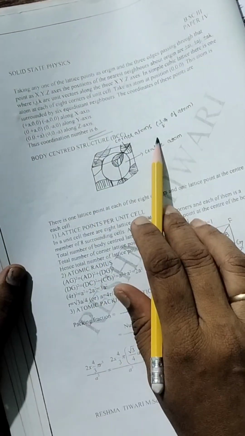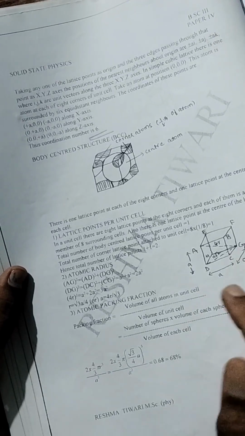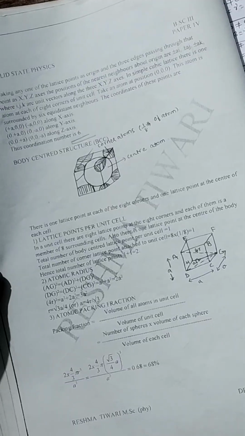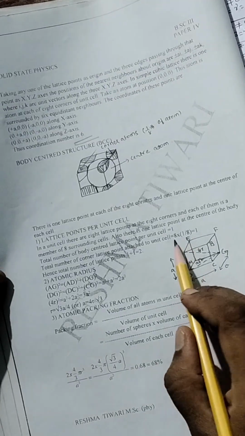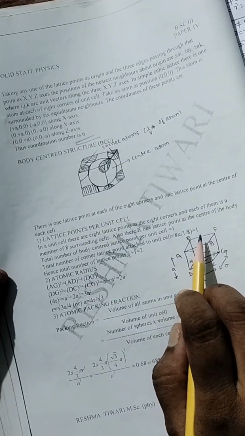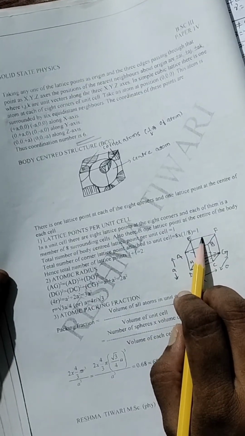Now body centered. As usual, at 8 corners, 8 lattice points, and each lattice point is surrounded by 8 cells, so the share of each is 1 by 8. 8 into 1 by 8 gives 1 lattice point at the corners. But body centered, right? So at the center of the body, 1 lattice point is there.